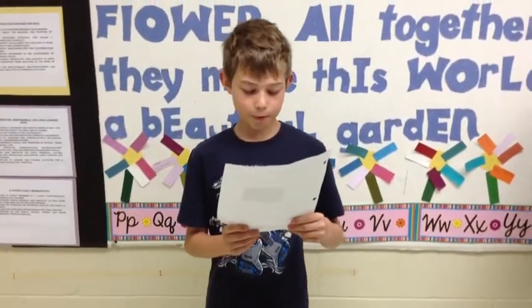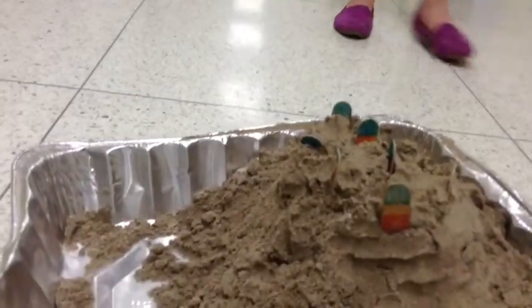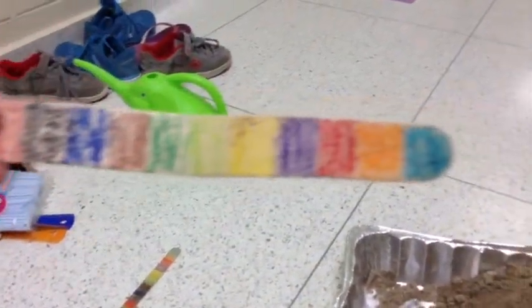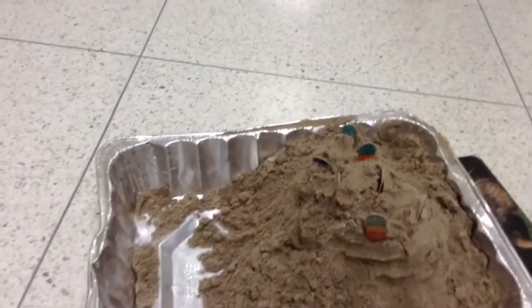Divide both sides of several popsicle sticks into 1 centimeter thick bands. Use crayons to color each band a different color. All bands at the same level should be the same color. Example, all top bands are red. Now for our second part, Blair will be talking about water erosion.